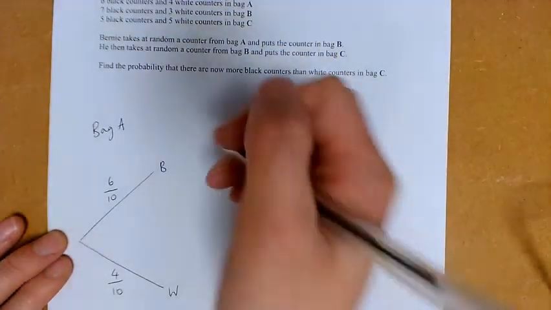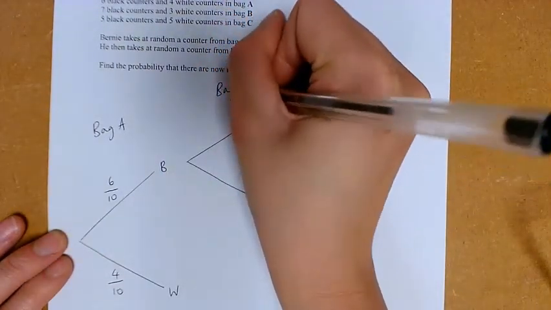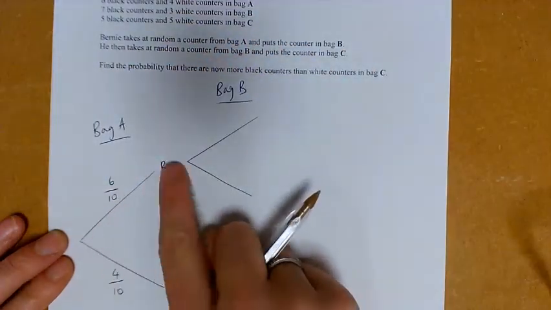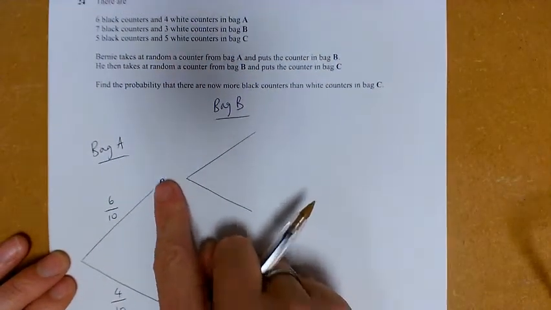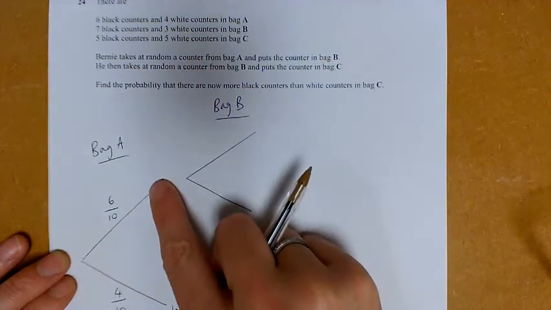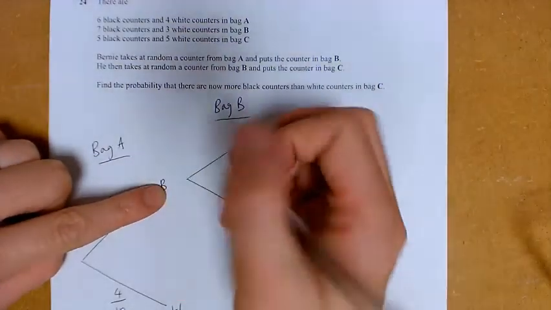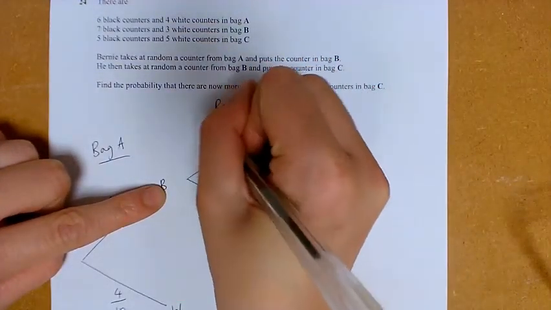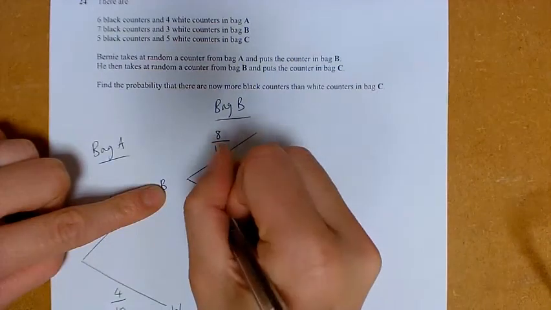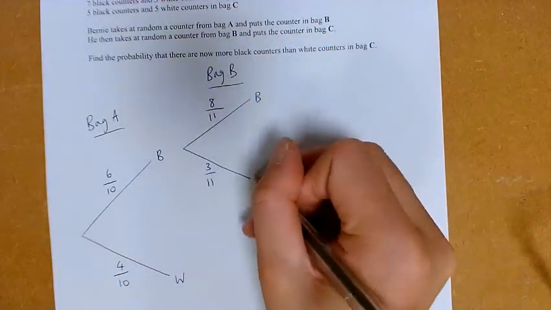Now, this is bag B, if I've put a black one into bag B, there were 7 and 3. But if I'm coming up this pathway, that would indicate that there's now an extra black one in bag B. So that's going to be 8 black counters out of 11 and 3 white counters out of 11. This is black, this is white.